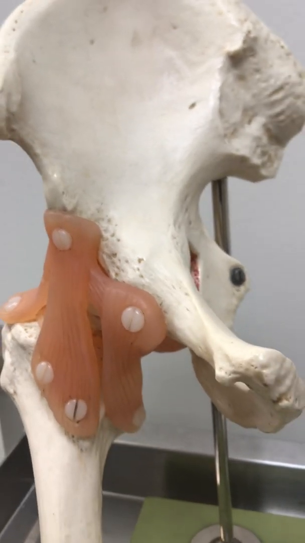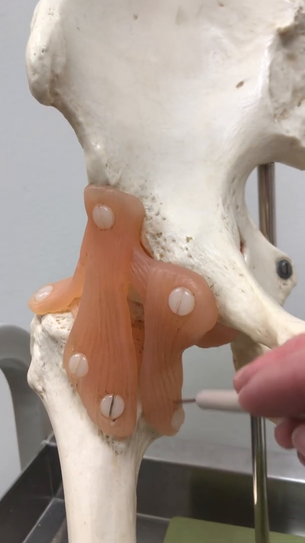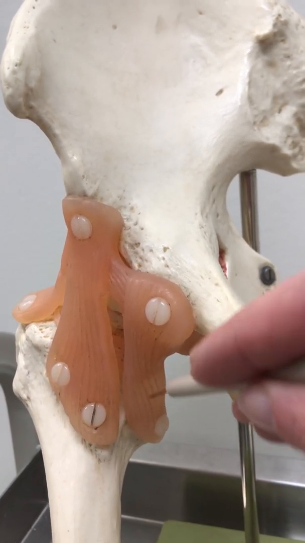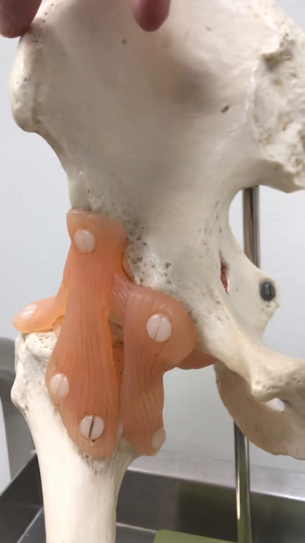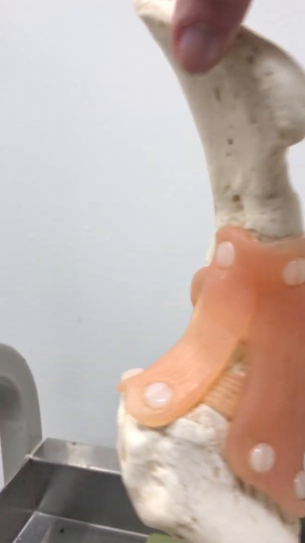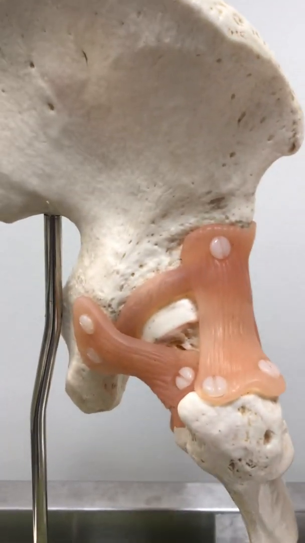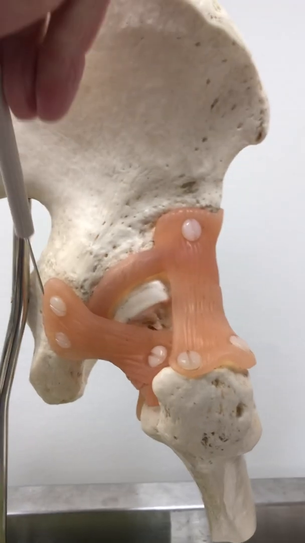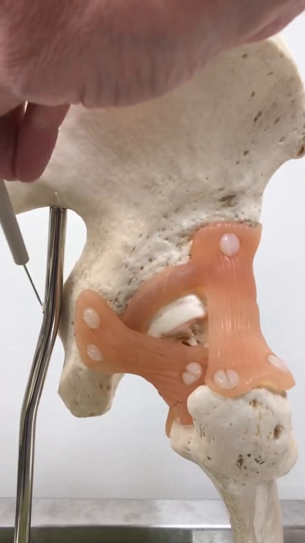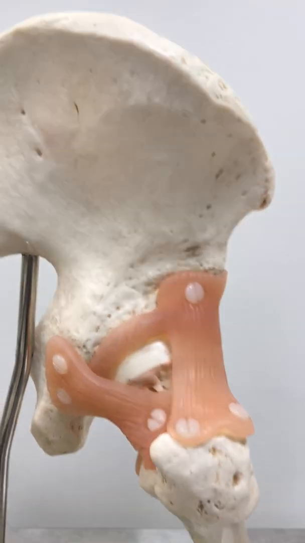If we come forward a little bit, this is the pubis. So this is our pubofemoral ligament right here. It's going to be there. And to find our ischiofemoral ligament, it's not surprising that we need to look at the posterior surface. So now we're looking at the back of the hip joint. And this is the ischium, the ischial spine. So this is our ischiofemoral ligament here.